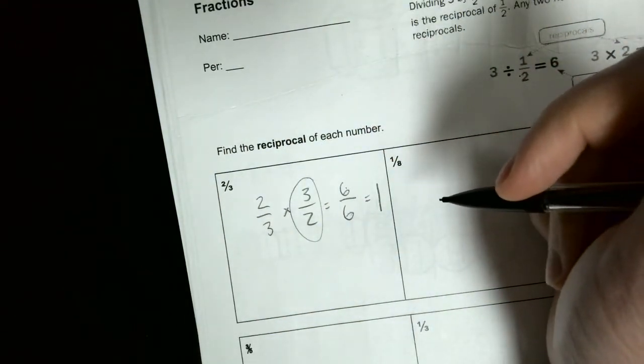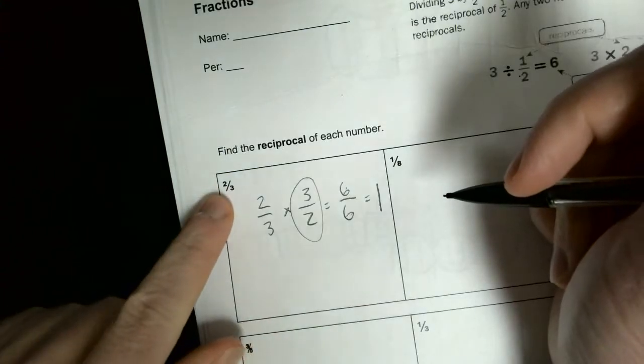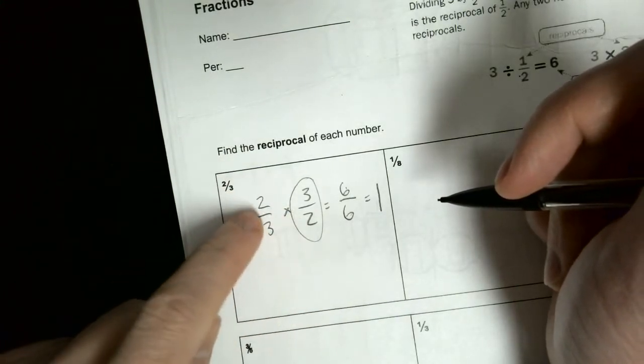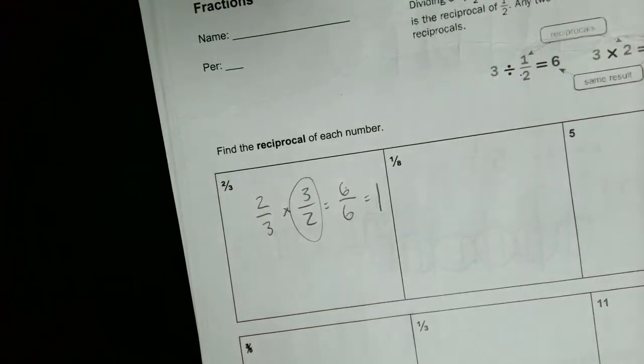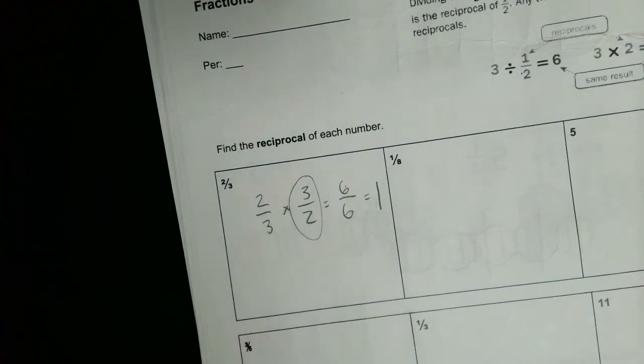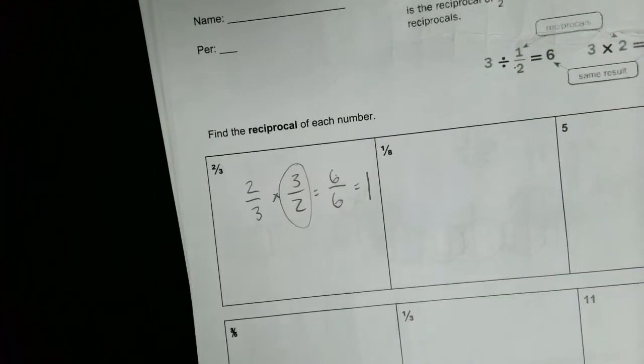That's the reciprocal. If you look at these two numbers, it's almost as if it's the first number but just flipped. And that's kind of what a reciprocal is, but we just have to be careful with that. For most fractions, yeah, it's just the number flipped. But for some, as we'll see, it's not quite that simple.